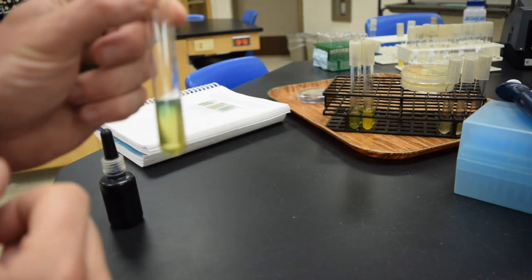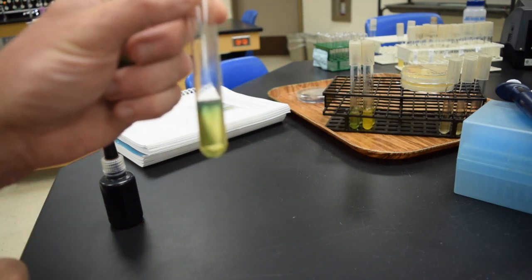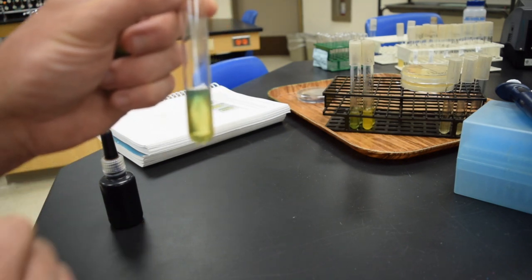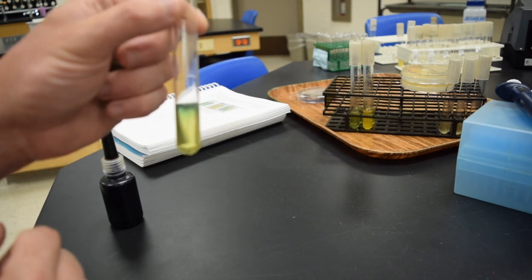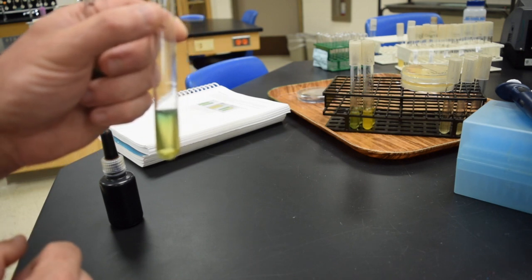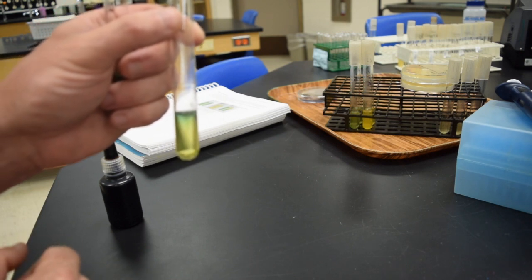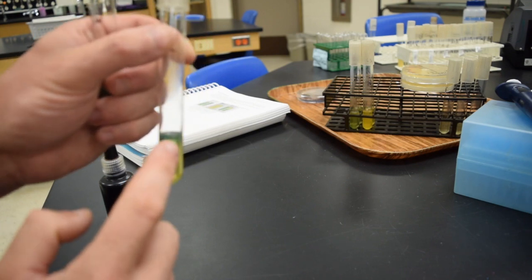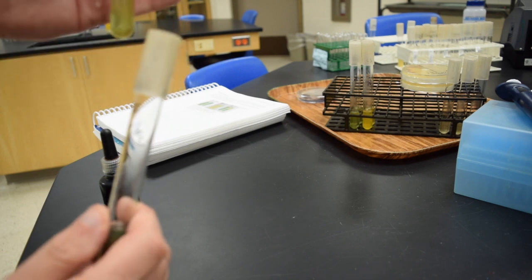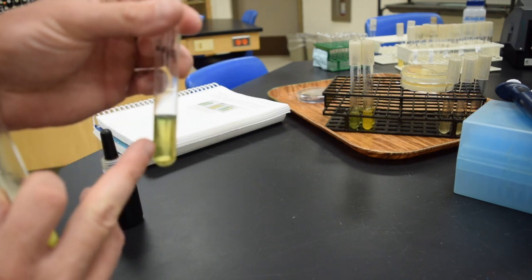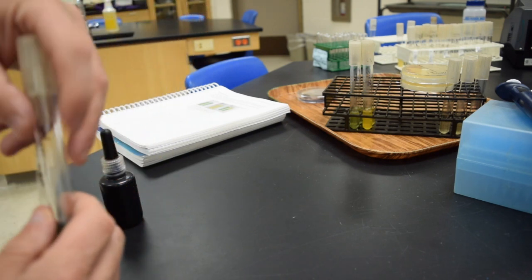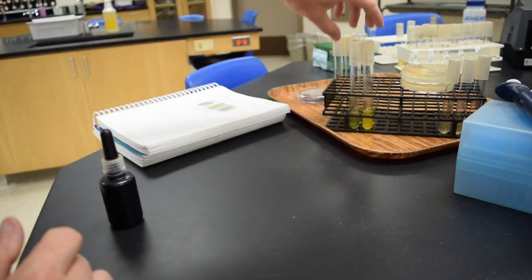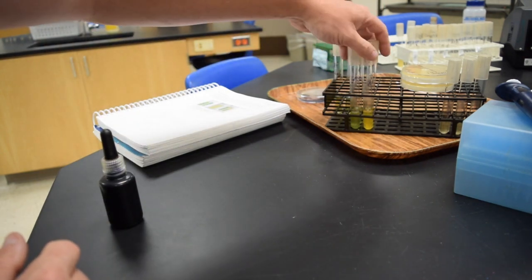In the reading for the entry to the lab, you can read what the blue color means. There are also pictures in the book on page 339, depending on which version of the book you're using. But this is the blue, and then without oxygen, there is no color change. So that was Alcaligenes faecalis.